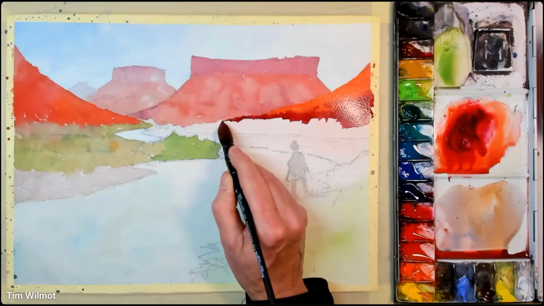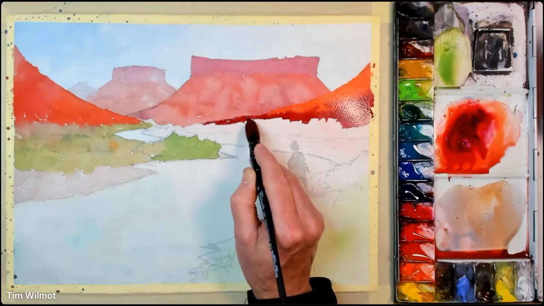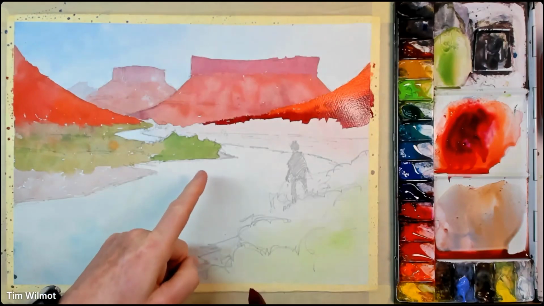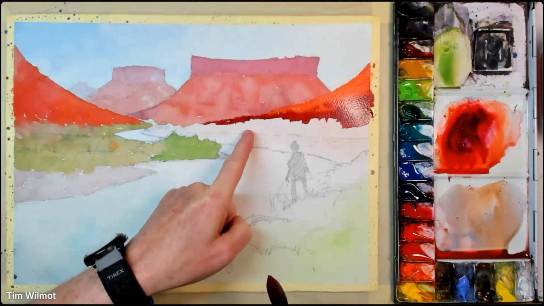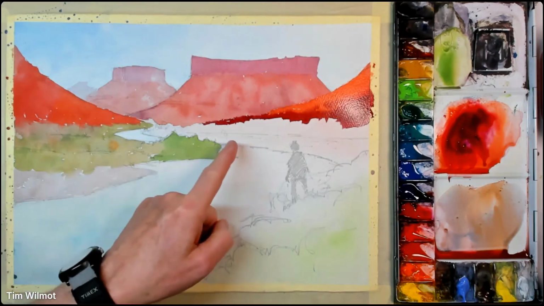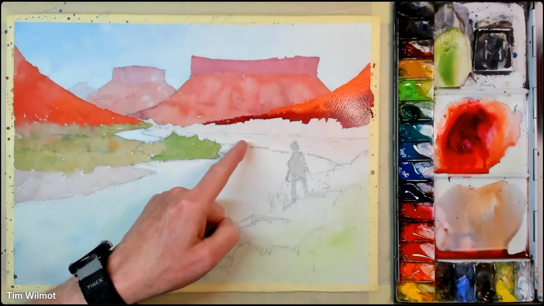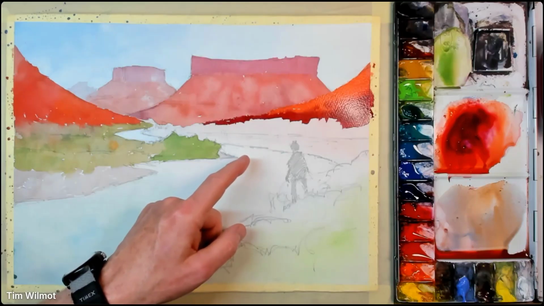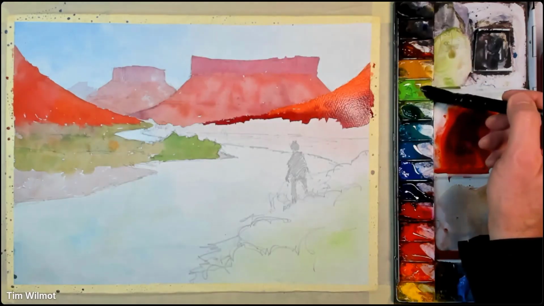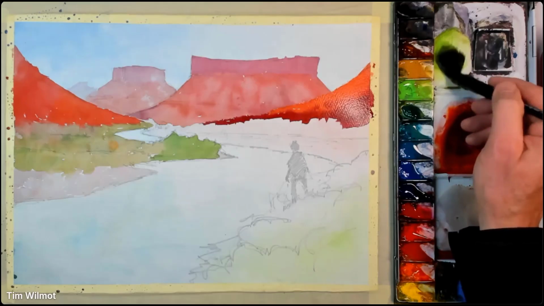Now we continue over to the left-hand side. And now I need to add in some green like I did here, a base color for the lighter greens that we see on that far side. Mixing my greens up here. I think I need more mixing wells.